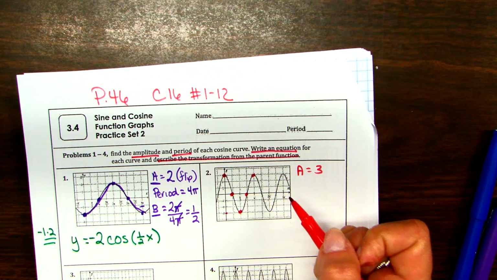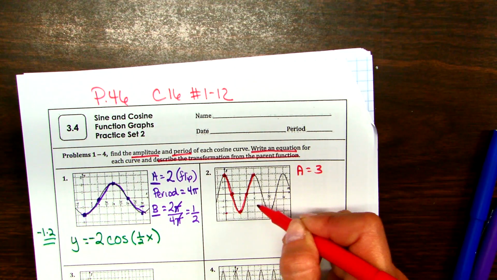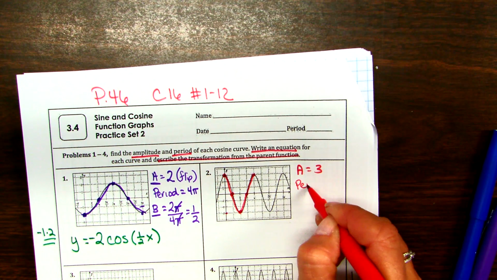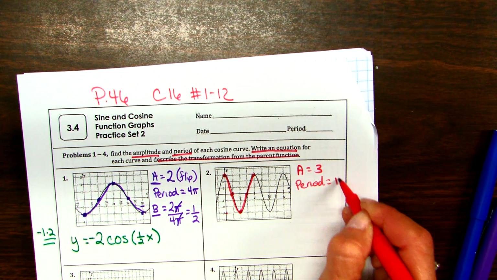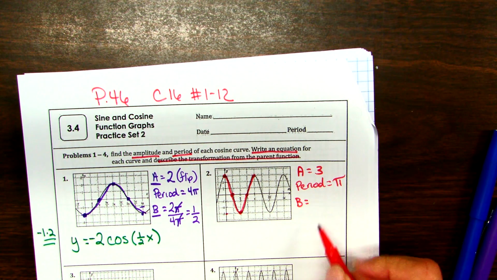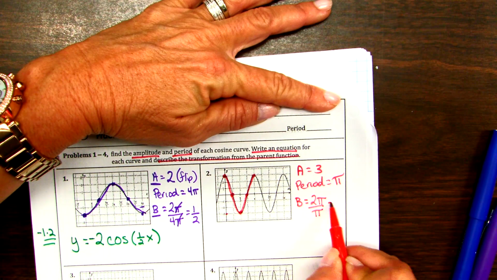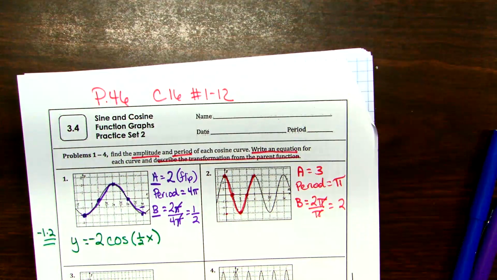You've got to know those 5 key points. That tells you the length of the x-axis you use for one cycle. So our period is pi, but we need B. Remember, B is 2 pi always divided by what you have gives you what you need.